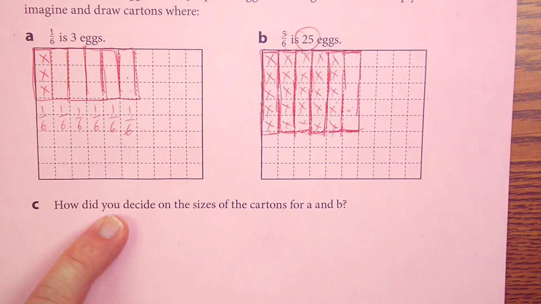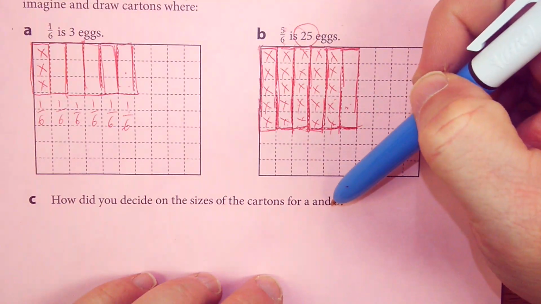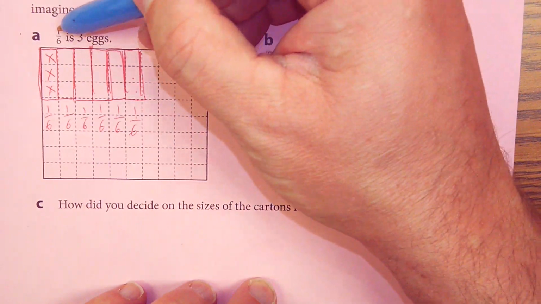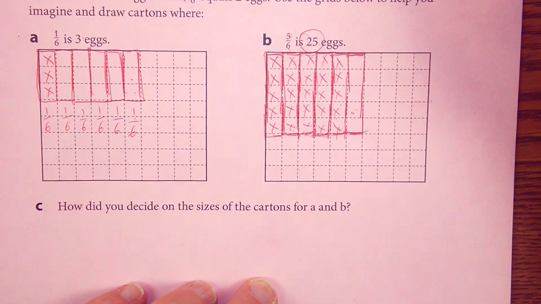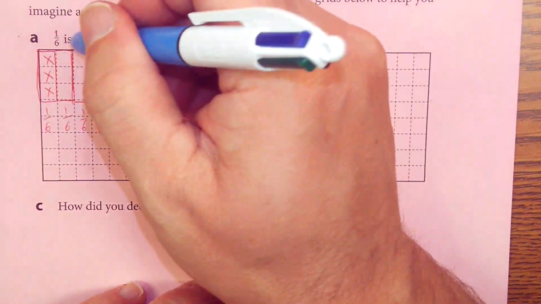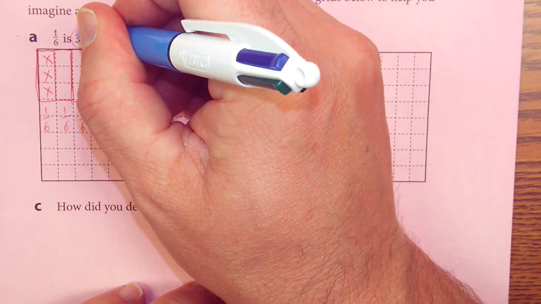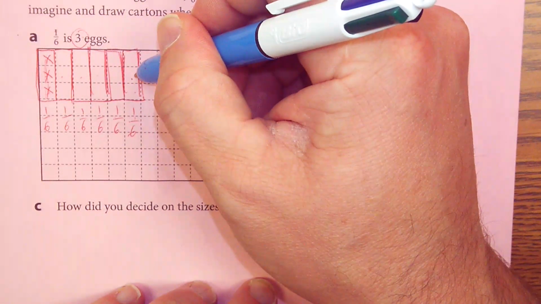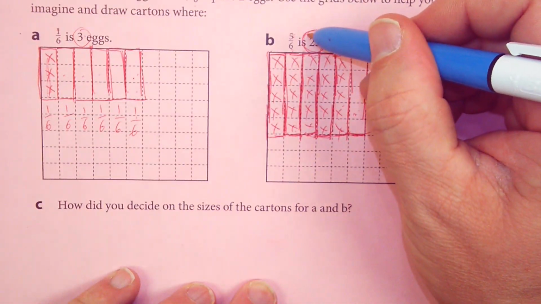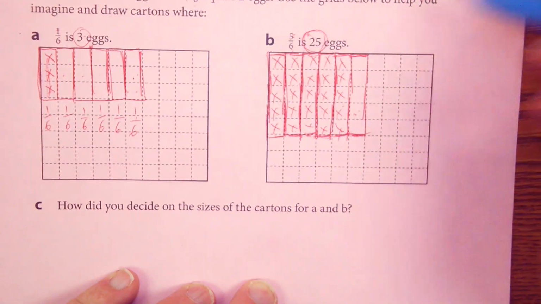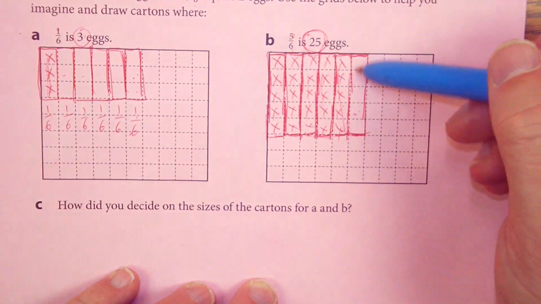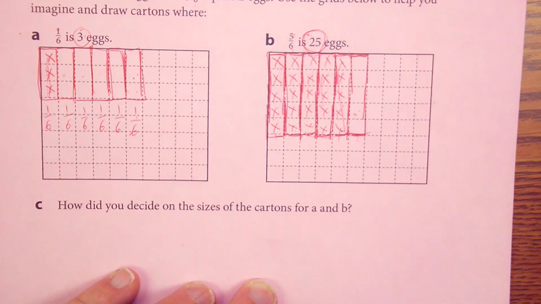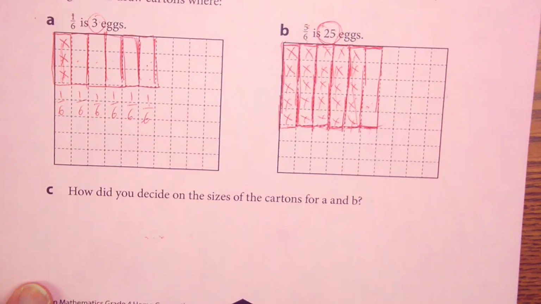How did you decide on the sizes of the cartons for A and for B? Well, for me, I looked at the number of eggs and compared it to the number of pieces that we had. So I decided on the carton of eggs using the knowledge that we had. 3 eggs in 1 of 6 groups. And then when I looked at this, I said there are 25 eggs in 5 out of 6 groups. So I did 6 groups, but only 5 of them had 25 eggs. And you can write that in whatever words you would like down below, okay?